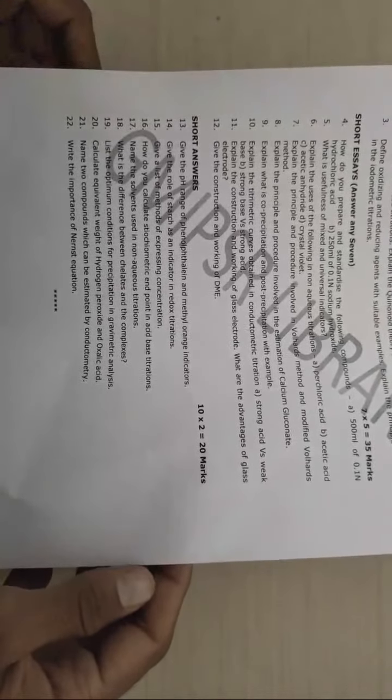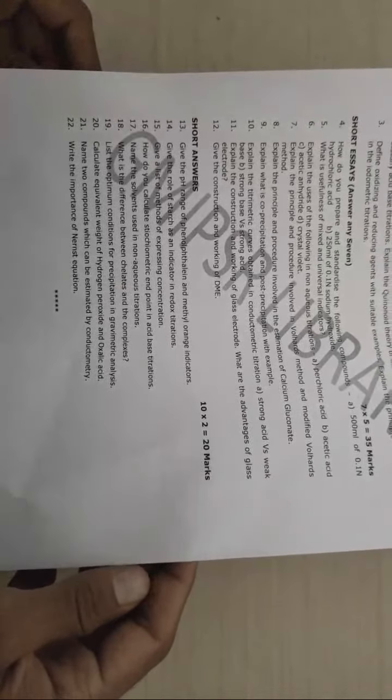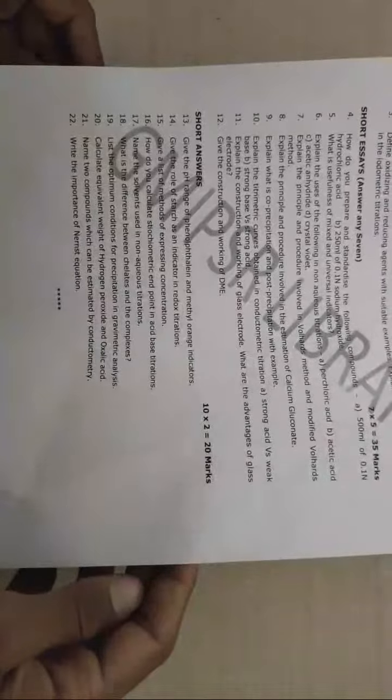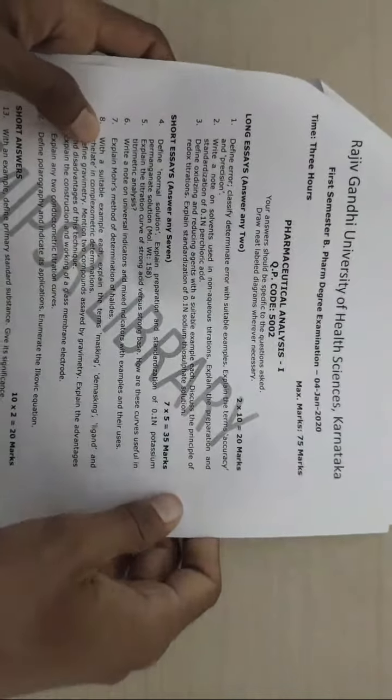in your Let's Join Pharmacy WhatsApp group. You can just go and download that and practice all of those, don't miss them. Yes, next we will discuss the 2020 January question paper.